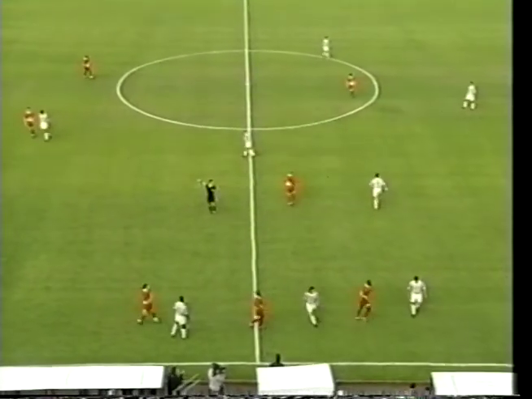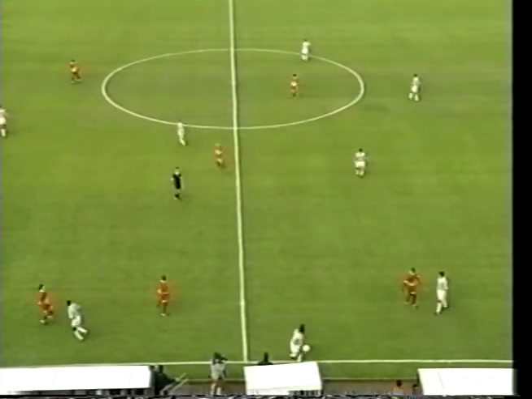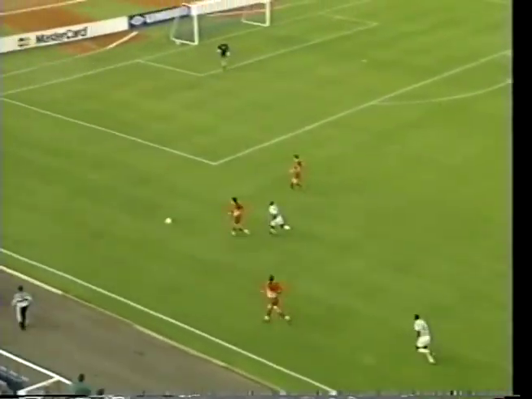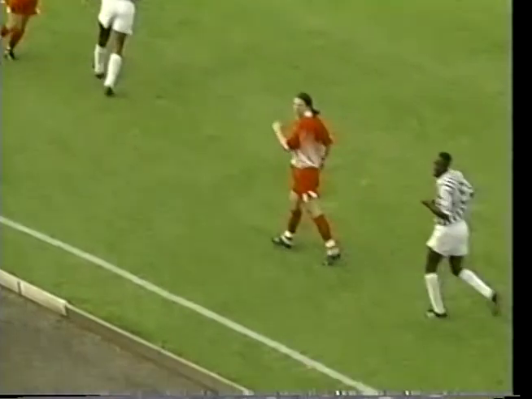Dasovich contains it inbound. And I believe from the statistics, Keith, that Nick Dasovic is the only player on the field for Canada today who has actually scored against Costa Rica. Actually, there's 3 individuals that have scored against Costa Rica.